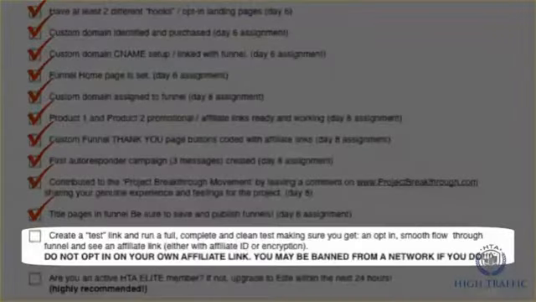We need to complete a clean test, making sure that we get an opt-in, making sure that there's a smooth flow through the funnel, and make sure that we get redirected to your affiliate link for Project Breakthrough.